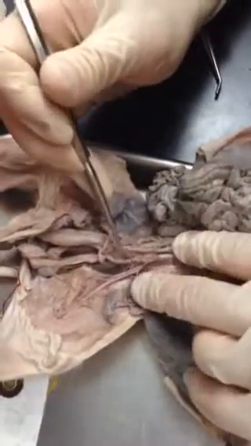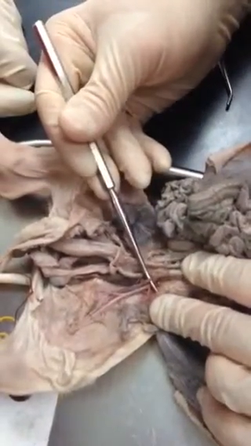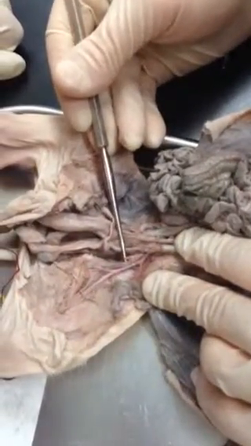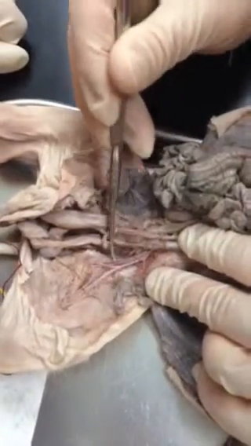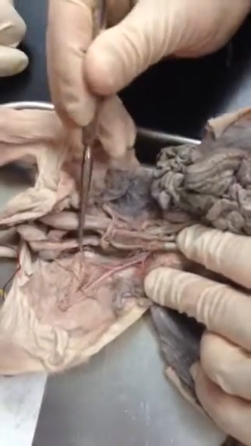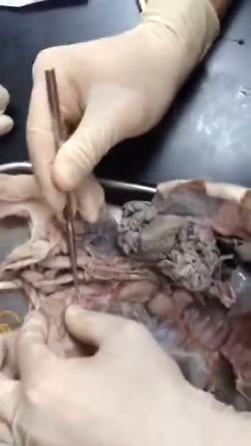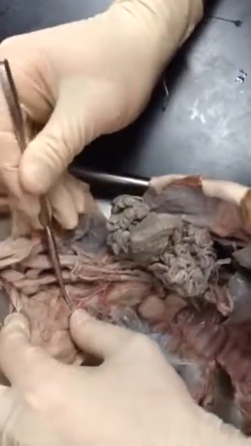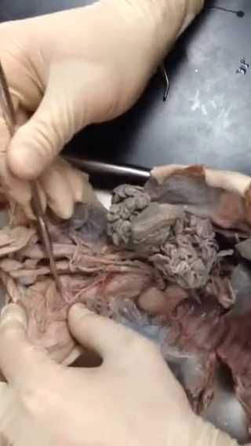The veins are a little different. Coming directly off the postcava, you have the common iliac vein. Then coming off the common iliac vein is the internal iliac vein. They follow along the same path as the external iliac artery. Then you have the external iliac vein, and following the artery is the deep femoral vein underneath. And then you have the femoral vein underneath the external iliac artery as well.